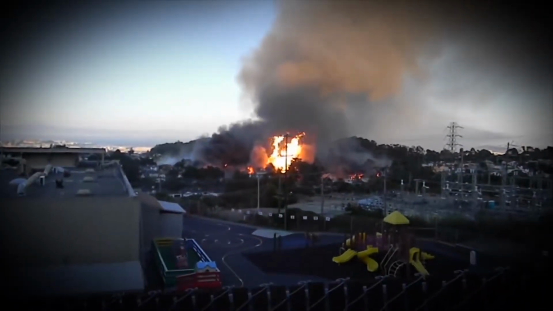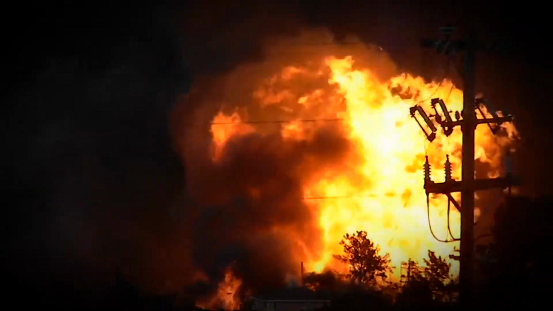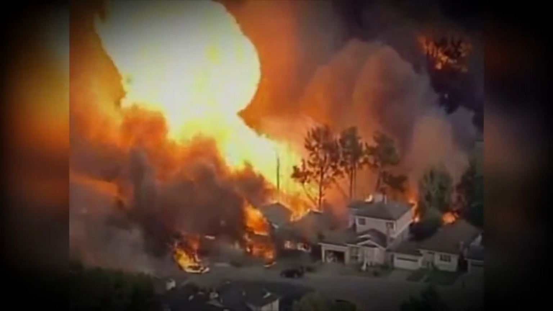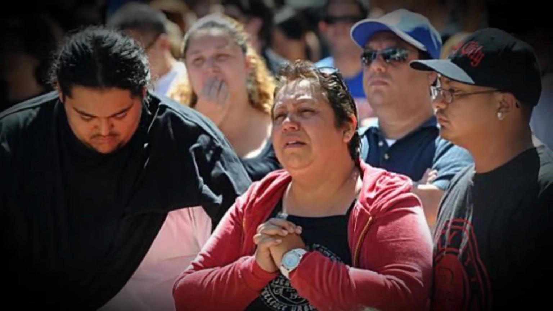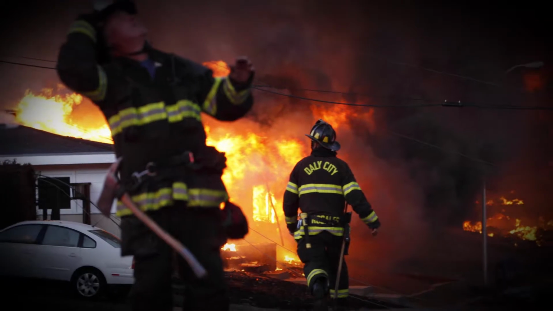September 9th, 2010. A large gas pipeline explodes in a small neighborhood in San Bruno, California. 38 homes were destroyed and 8 lives were lost. Volunteers rushed to the disaster site to help, and emergency responders directed them to the local Emergency Volunteer Center.